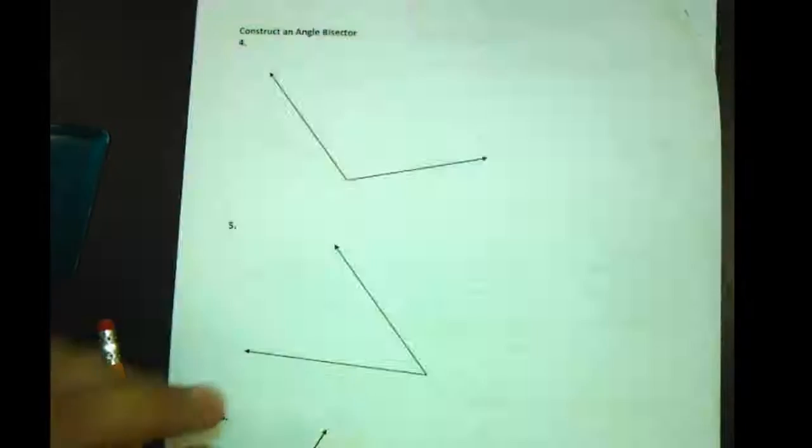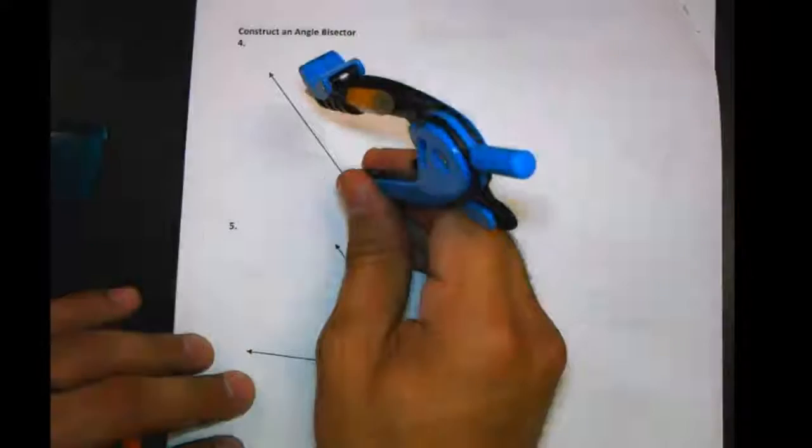Does anyone want me to show you another one? Okay. On the next page, let's try number 1 together, and then you can do 2 and 3, or sorry, 4, and you can do 5 and 6. So step 1, make an arc.